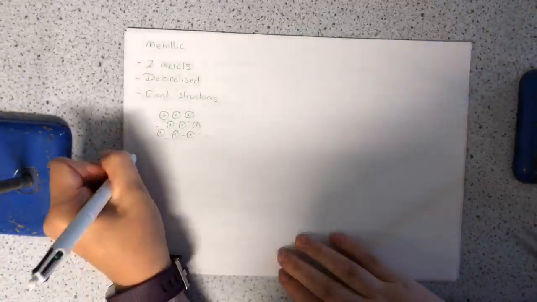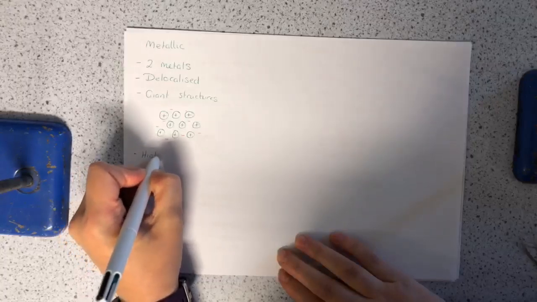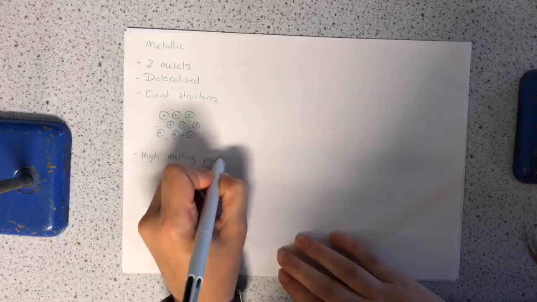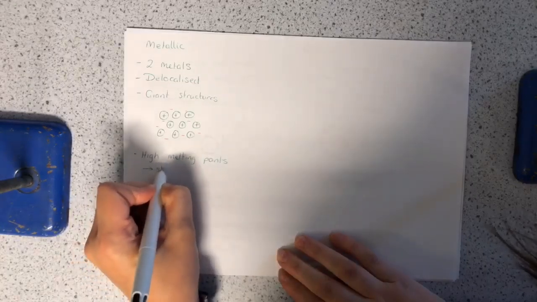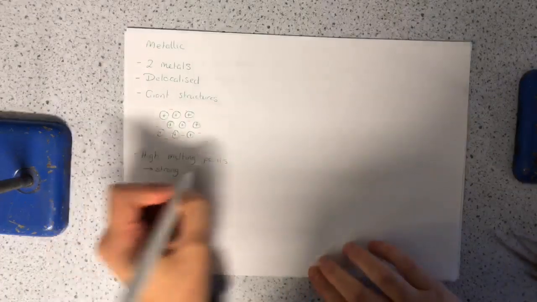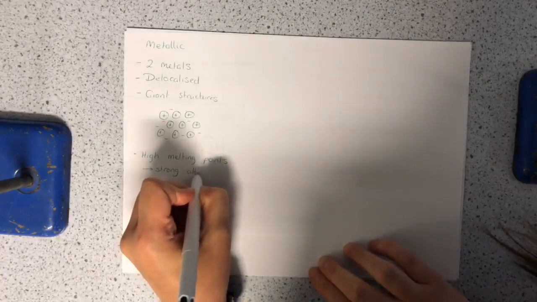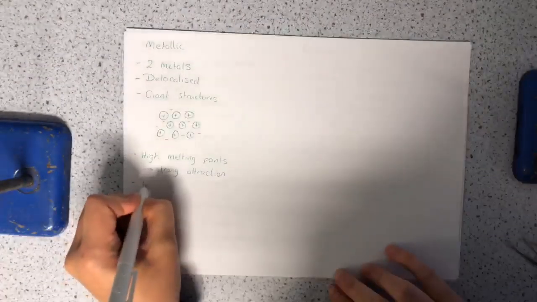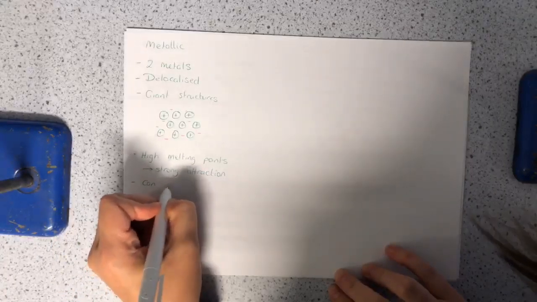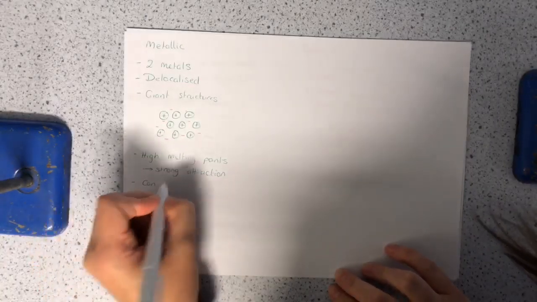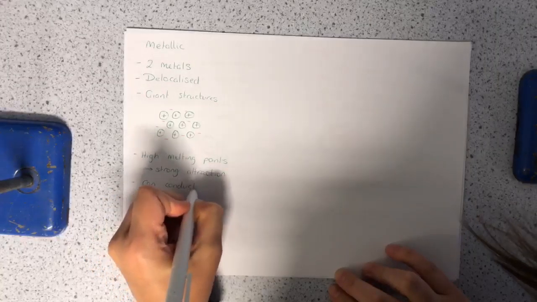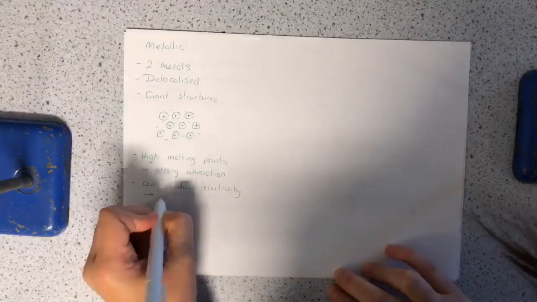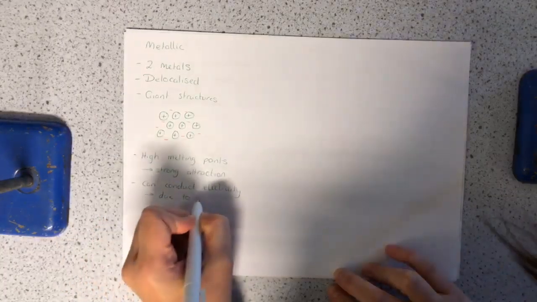Just like our ionic bonding, they've got high melting points, because again, we've got that strong attraction between the positive charges and the negative charges. And they can conduct electricity even when solid. So solid, liquid, they can conduct electricity. And that's obviously due to the delocalized electrons.